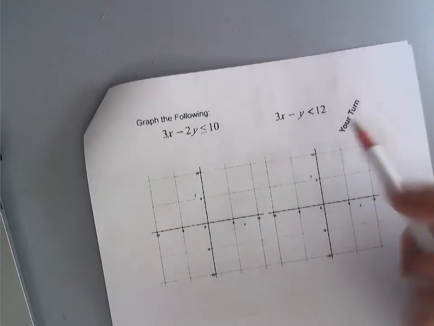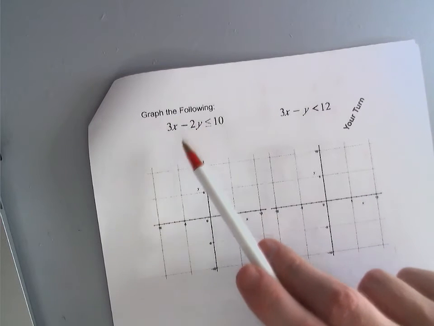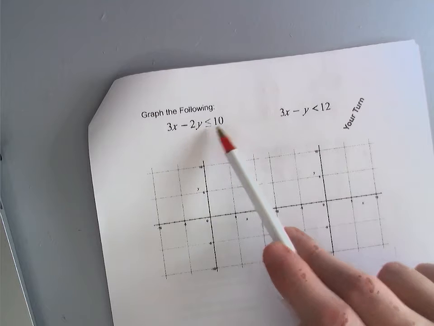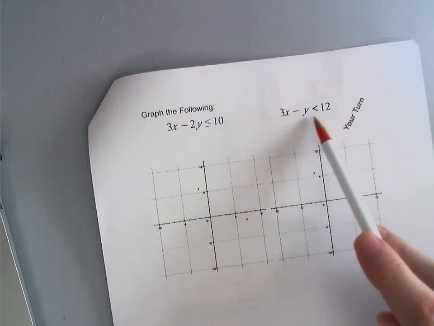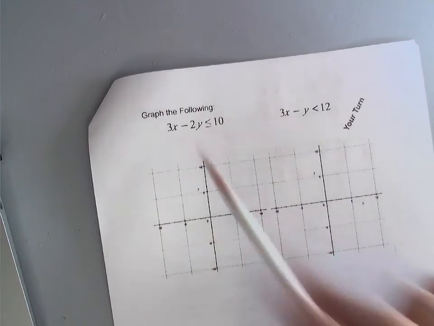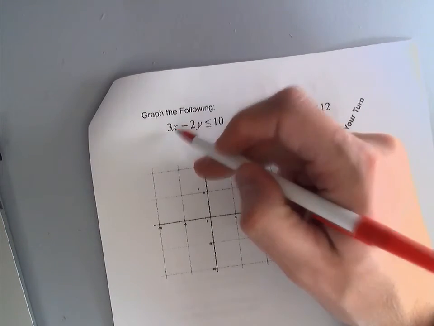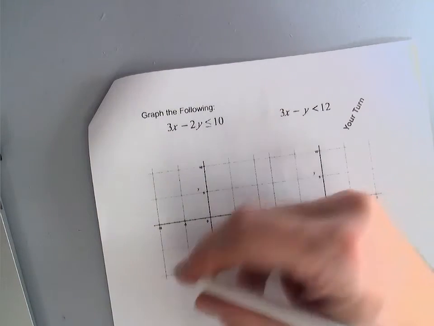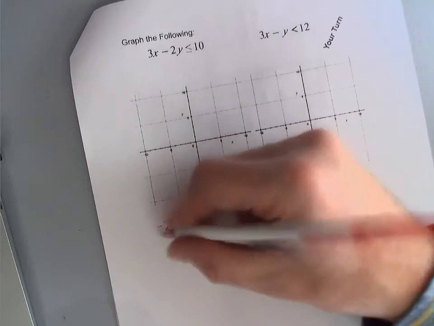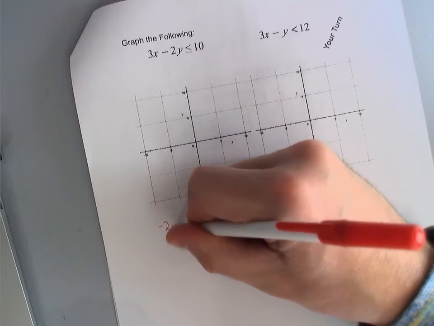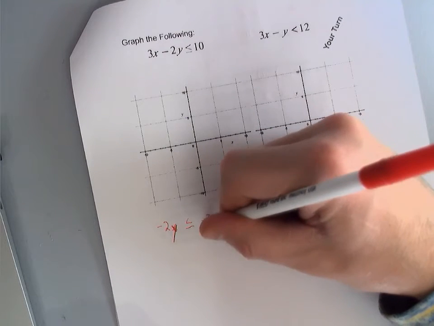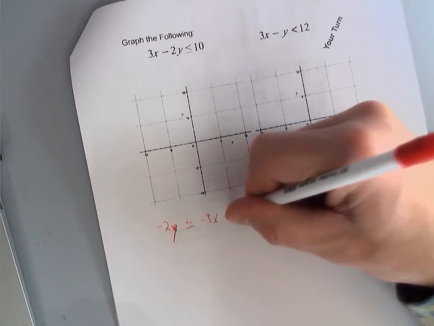All right, last bit. We want to graph the following. 3x minus 2y is less than or equal to 10, and 3x minus y is less than 12. So again, if we put these in slope-intercept form, it's going to help us out. So this one, I'm going to subtract 3x from both sides. So that means I've got negative 2y is less than or equal to negative 3x plus 10.